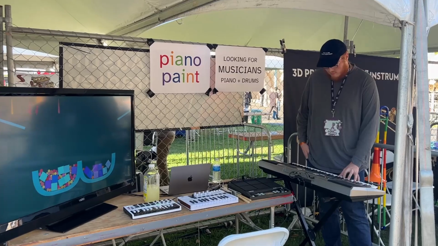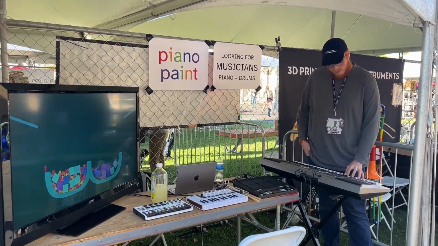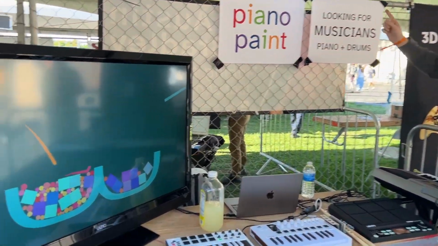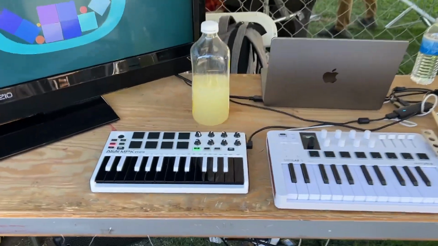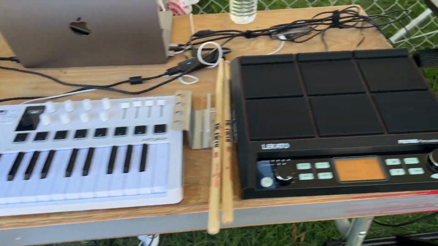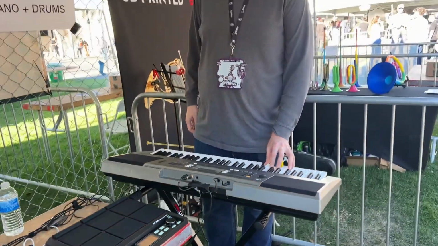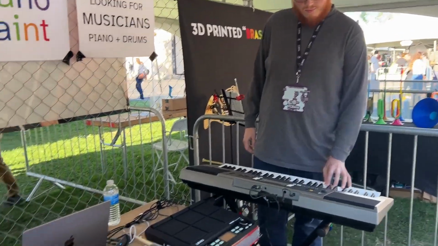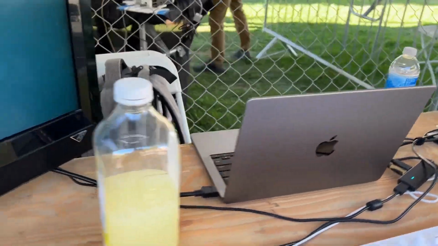We are all set up. PianoPaint looking for musicians. We got the screen, we got the bass, the lead, the drums, and the keyboard. All powered by the computer and Andrew's lemonade.